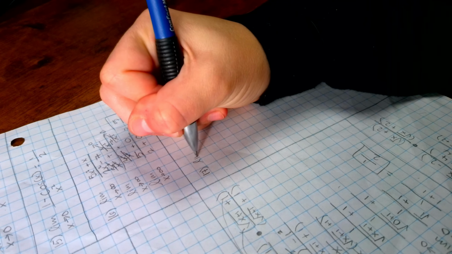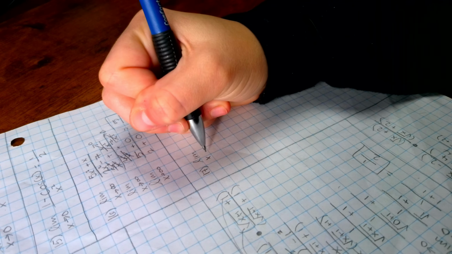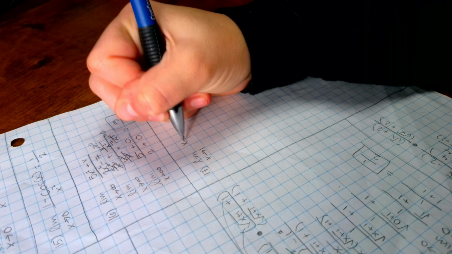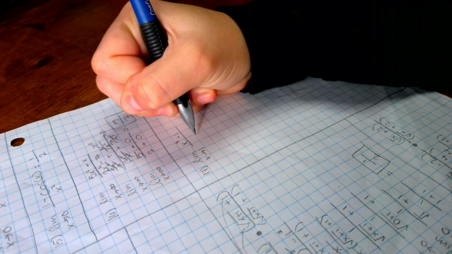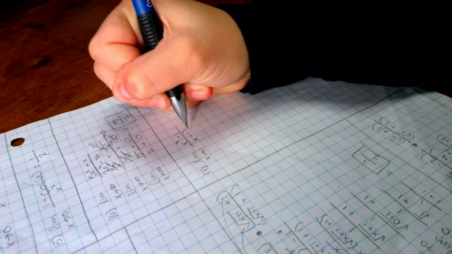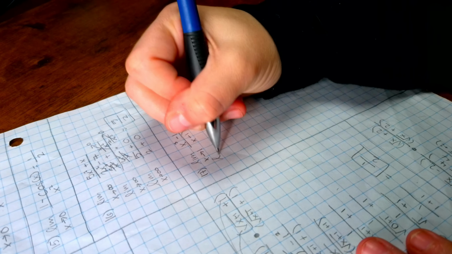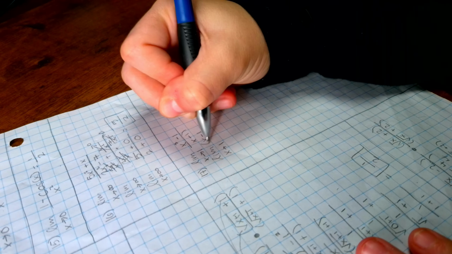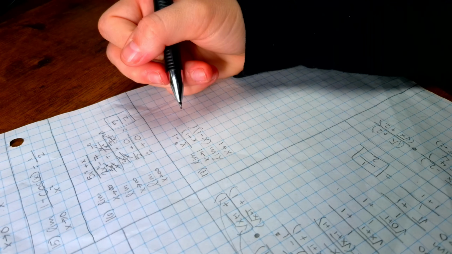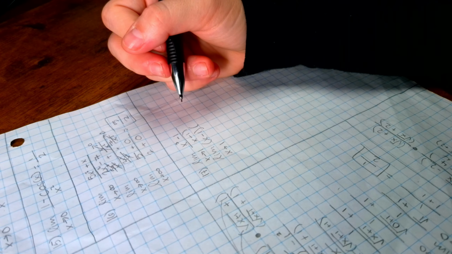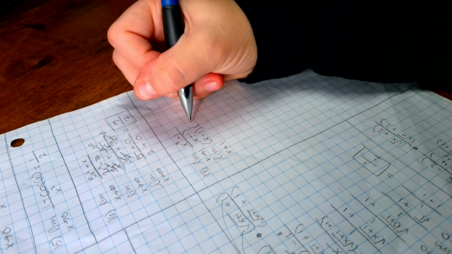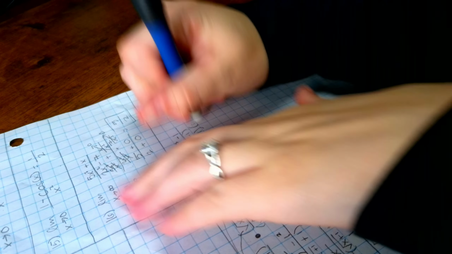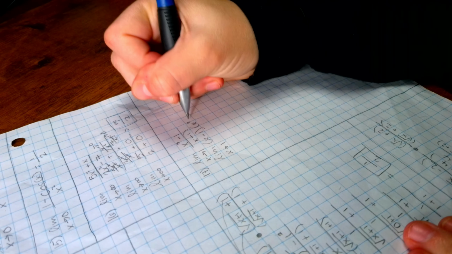The limit as x goes to 1 of x cubed minus 1 over x minus 1. So I'm pretty sure this can be factored out. It'll just be x minus 1, a squared, so x squared.